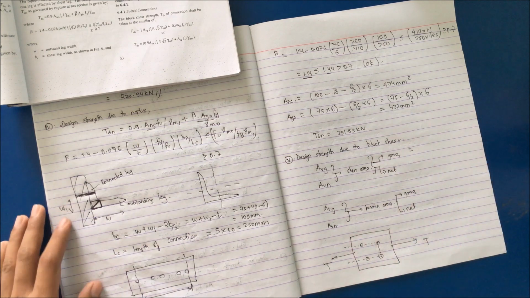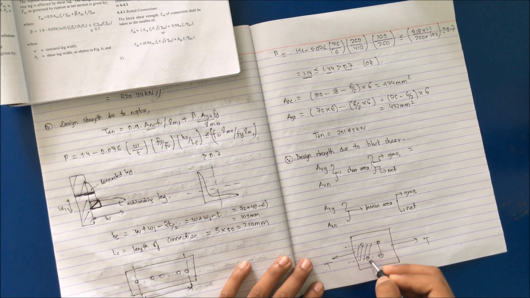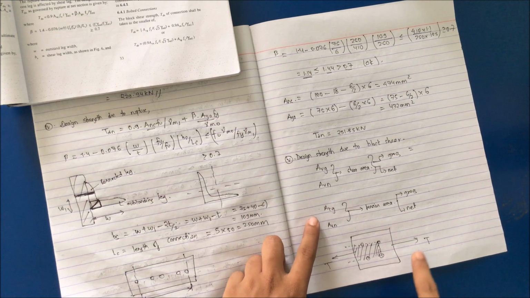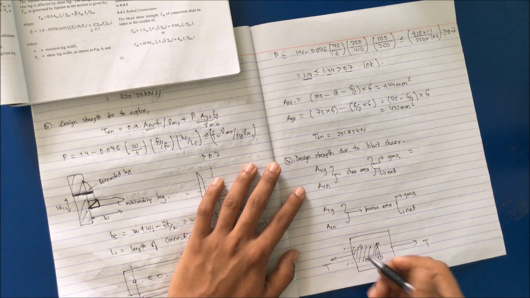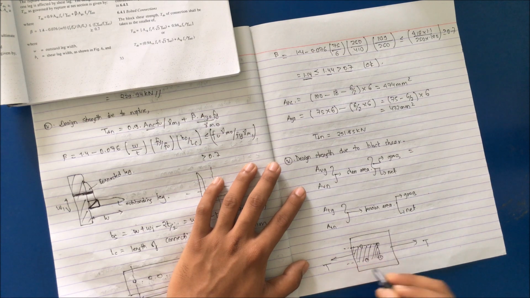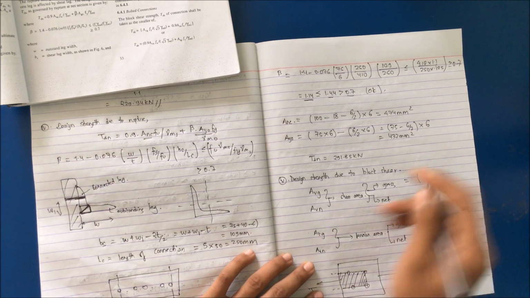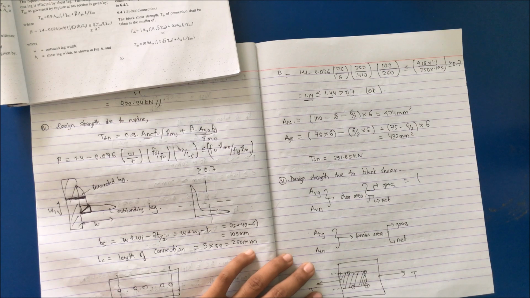Now gross area in the direction of, so what we have to say is this is the block shear. This term has to be understood, and block shear with respect to the gross area. Now gross area of this shear, this is the shear failure, as I have already said. So you have to multiply the pitch distance and end distance.